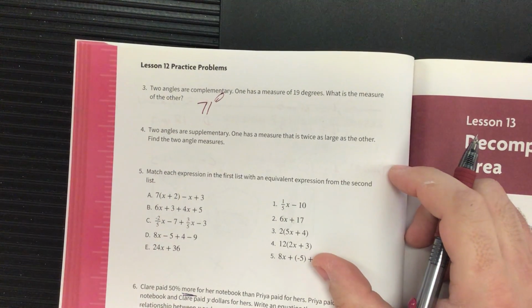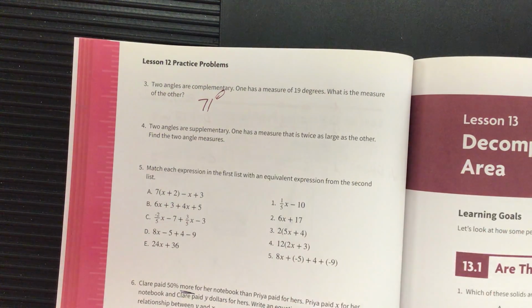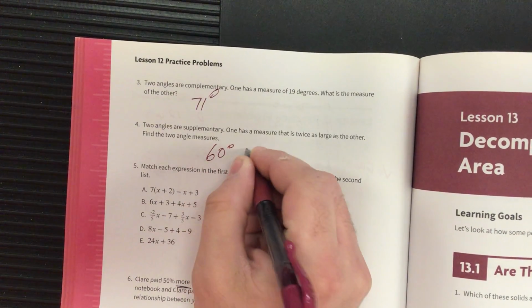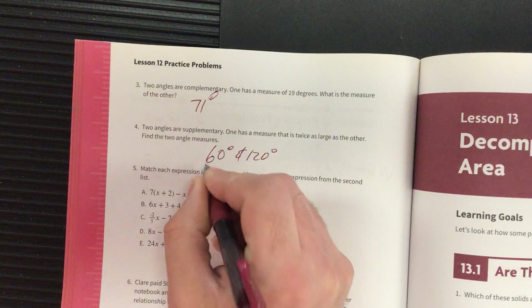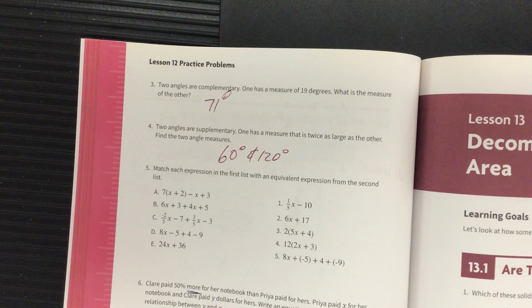Two angles are supplementary. That means they add up to 180, but one is twice as big as the other. Georgia, what do you got? 60 degrees and 120. They add up to 180, and one is twice as big. That is the only possible answer to fit that criteria.